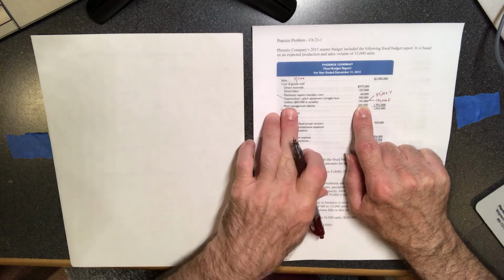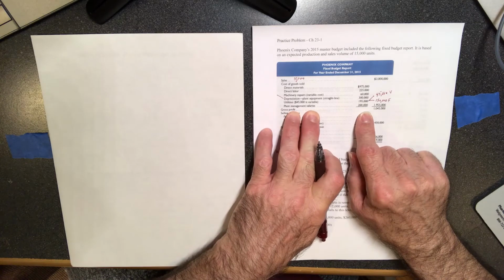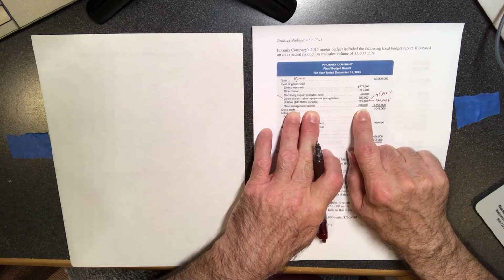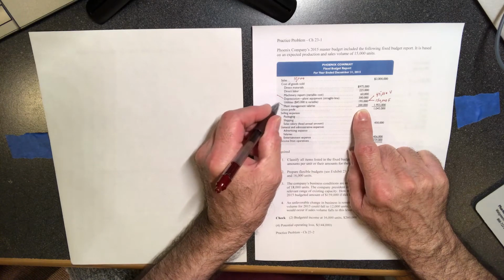So that was a mixed expense on utilities. Plant management salaries, well, salaries are the same no matter how many hours you work, so that will be considered fixed. Put a check mark by that.